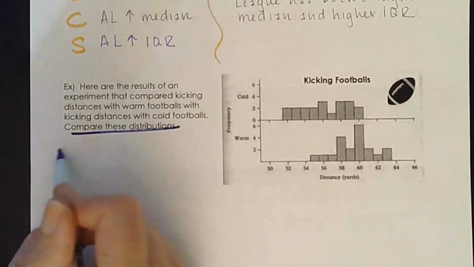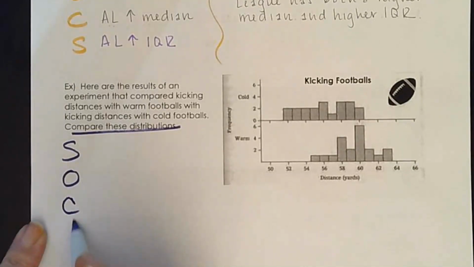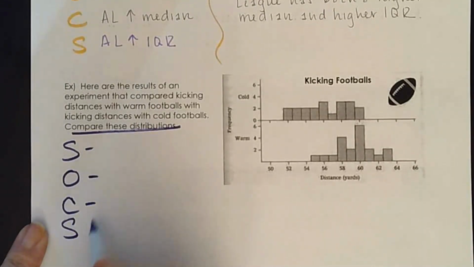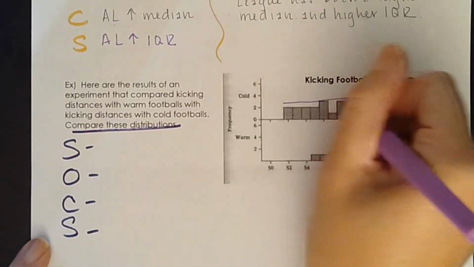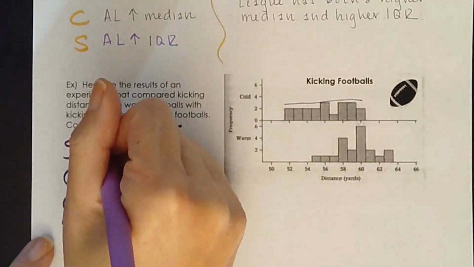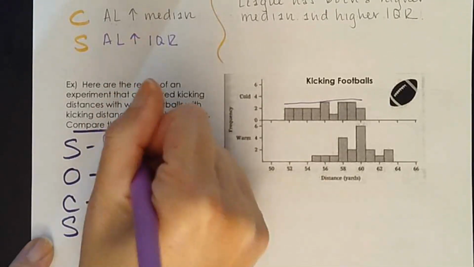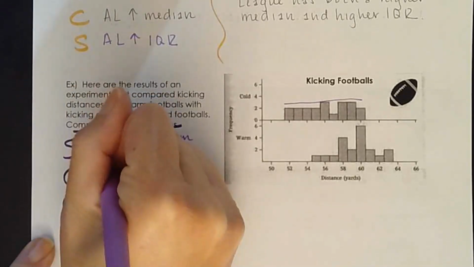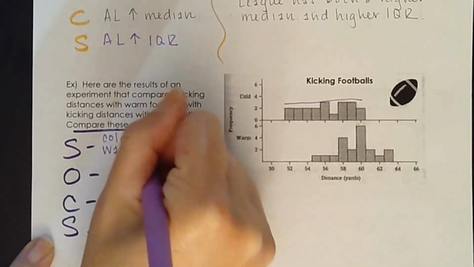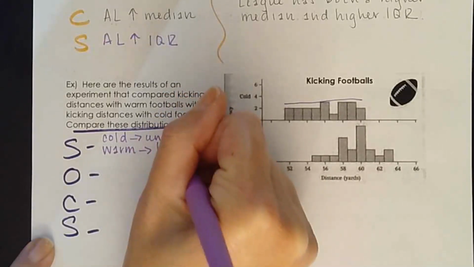So I'm just going to jot down some notes for shape, outlier, center, and spread before I put it together. Shape. What do you think for the shape of cold footballs? Uniform. And what about warm? Bimodal. Good, bimodal. Awesome.